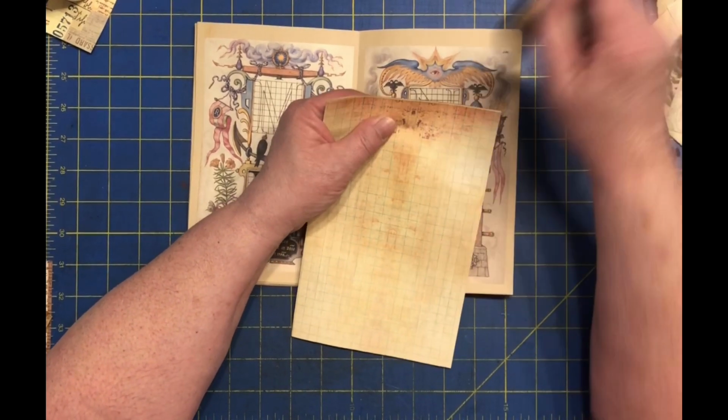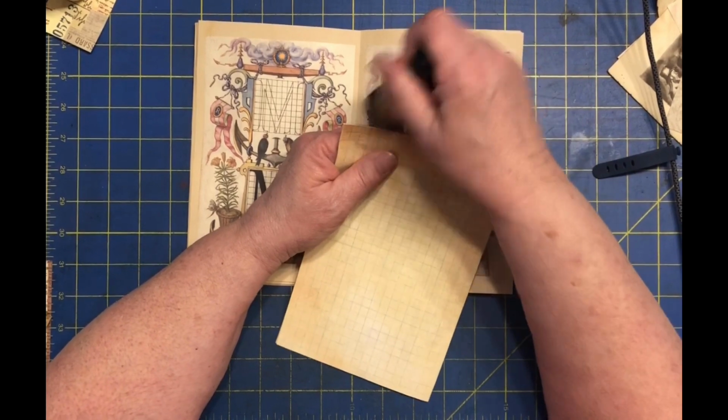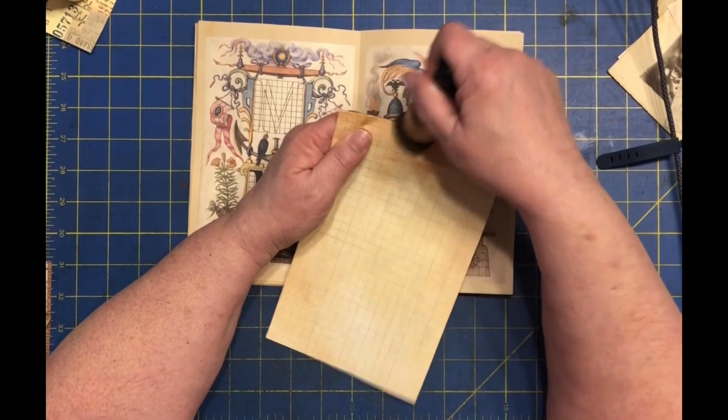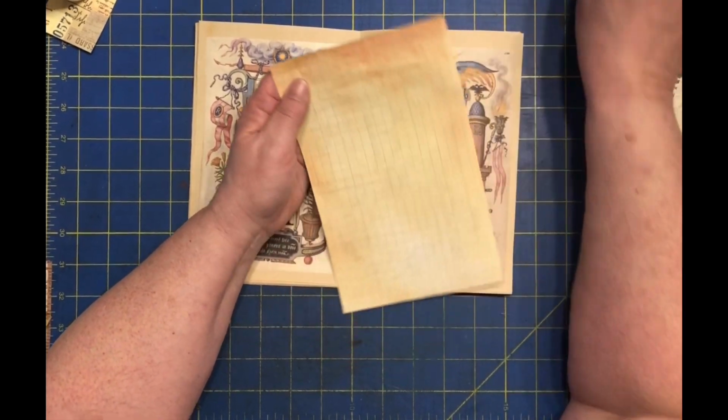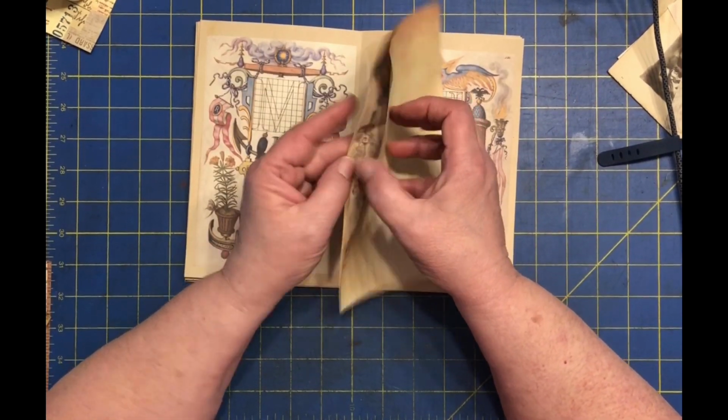Sometimes they're not the exact width, but either you can go back in and cut it a little further, or do this where you just throw a little ink on there and you can really not even tell that there was white on the page.